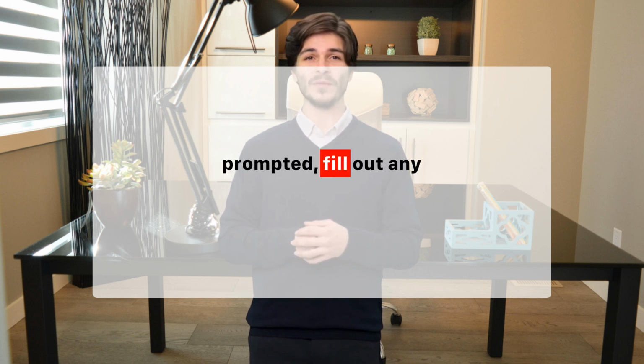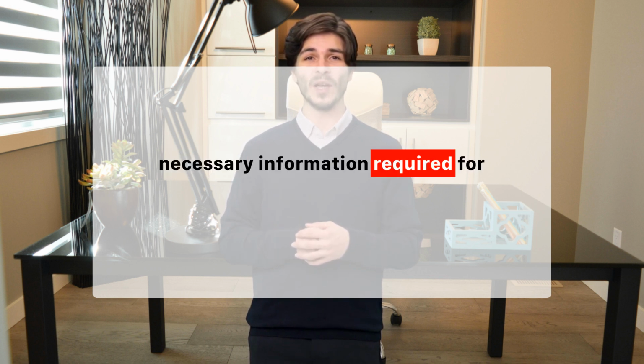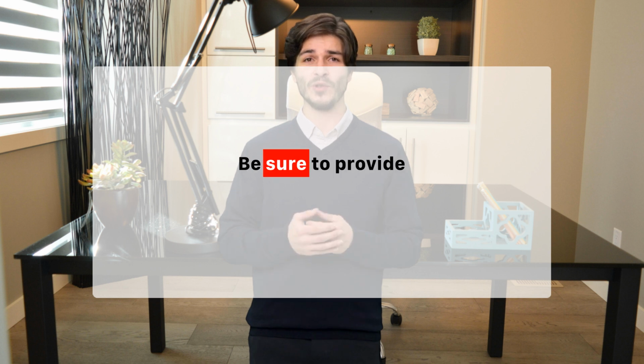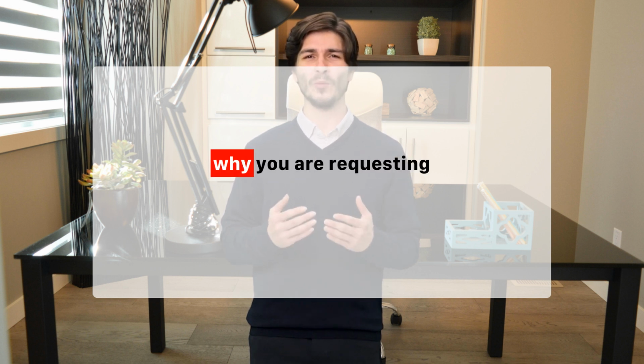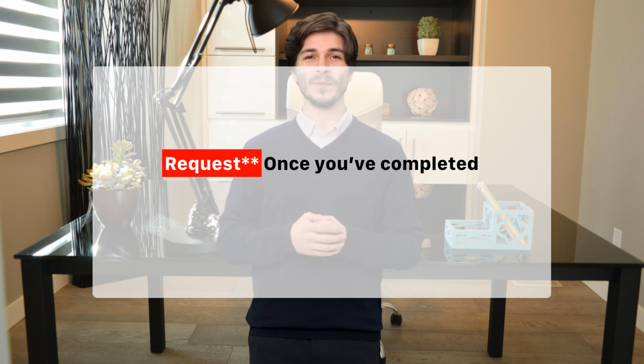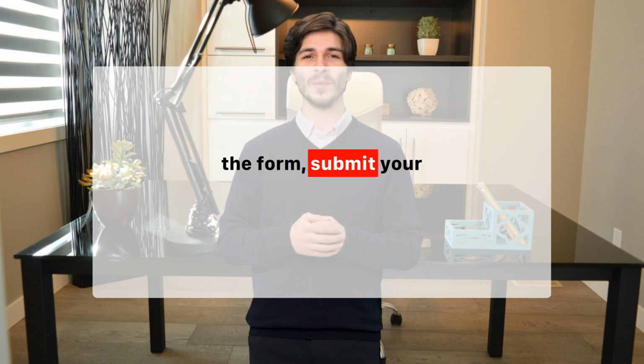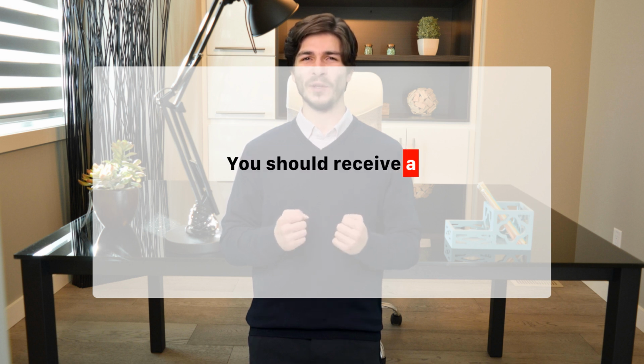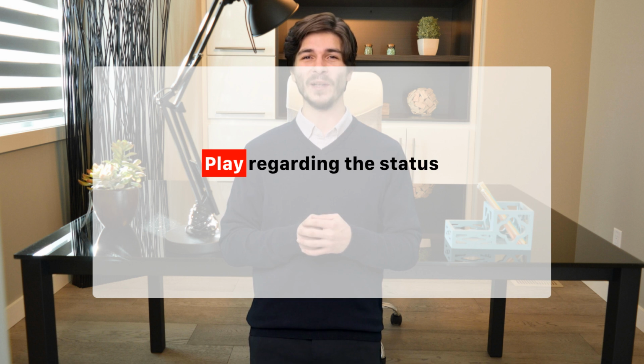Step 7. Fill out the refund form. If prompted, fill out any necessary information required for your refund request. Be sure to provide detailed reasons as to why you are requesting a refund. Step 8. Submit your request. Once you've completed the form, submit your request. You should receive a confirmation email from Google Play regarding the status of your refund.